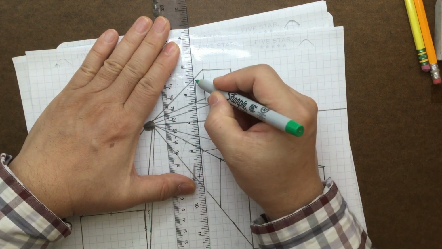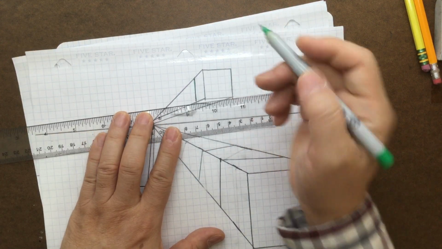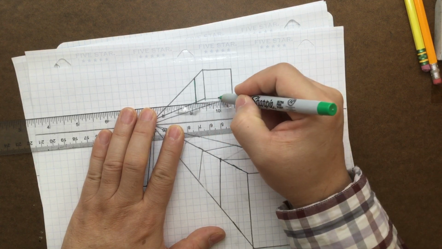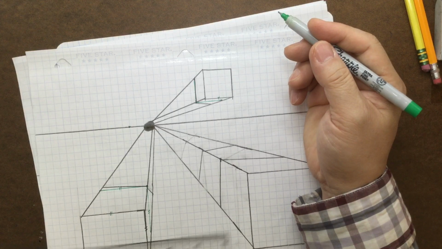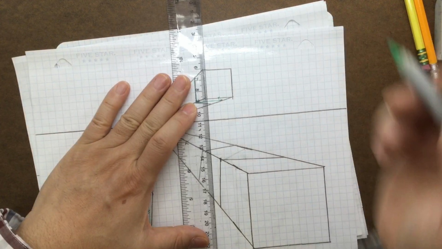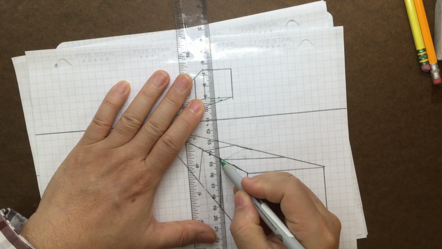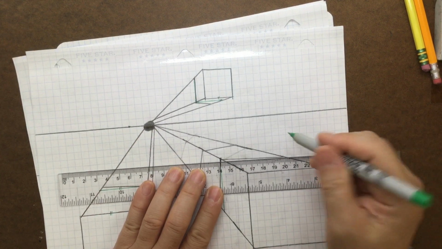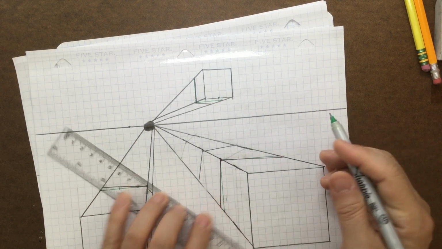Looks like he didn't use the ruler, so it should have stayed straight like that. And then this should have been from that corner parallel to this and connected this way, right? And same thing here. See this vertical line, it should follow that, and then this is almost done correctly. It just didn't follow the line correctly.